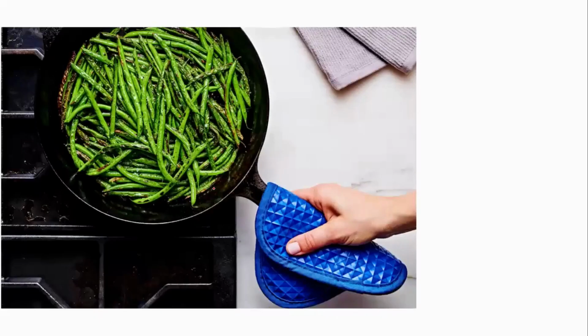So we look at one specific example here. We have the pan, which is made out of metal, and we have the pot holder, which is made out of an insulating material. The metal pan is obviously going to be a conductor, and it has to have that property to allow the food inside of it to cook.